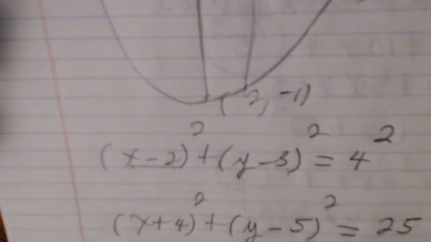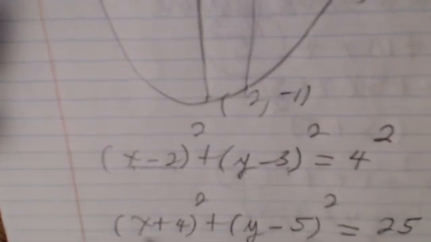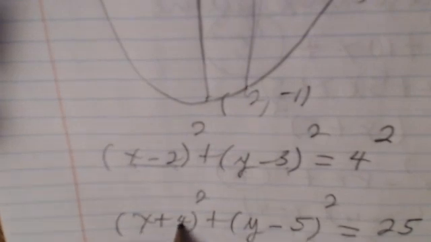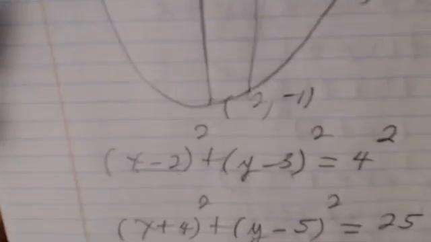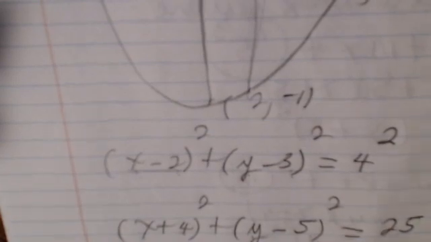Well, the center is going to be at minus 4 for x, because minus 4 plus 4 gives me 0. And the center is going to be plus 5 for y, because 5 minus 5 gives me 0, right? Correct. Now, your radius is going to be the square root of 25, and in this case, that comes out to be 5. Okay, so far so good?